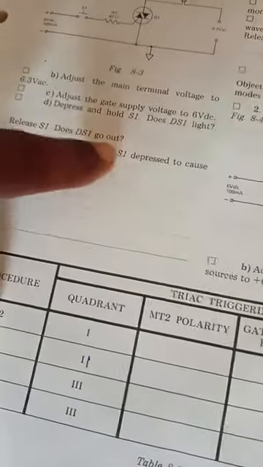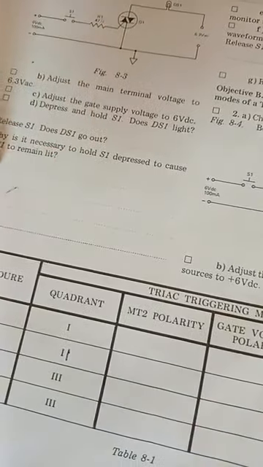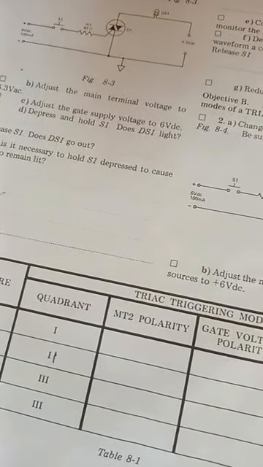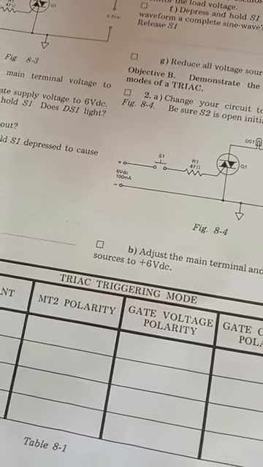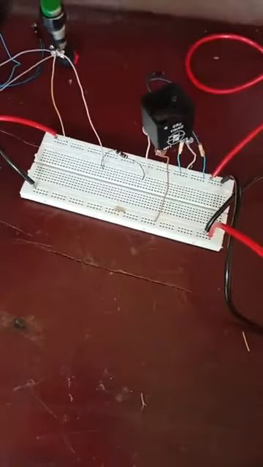Why is it necessary to hold S1 depressed to cause DS1 to light? Why must we hold on? That's what they ask us. Because we have a DC source from there that is feeding the Triac to feed our load.